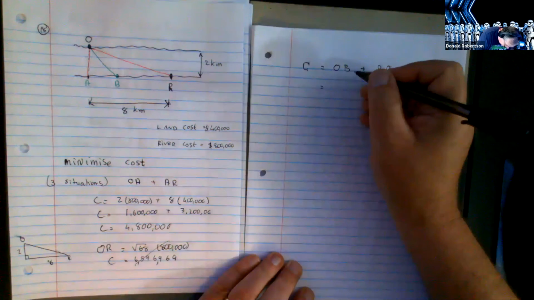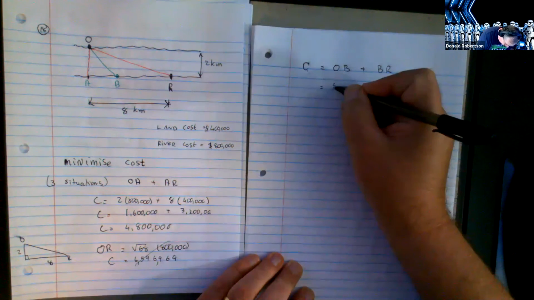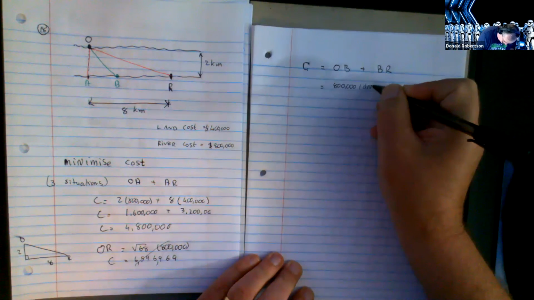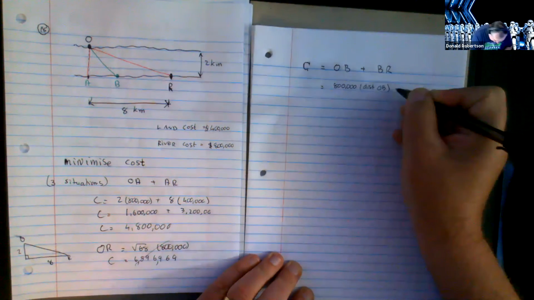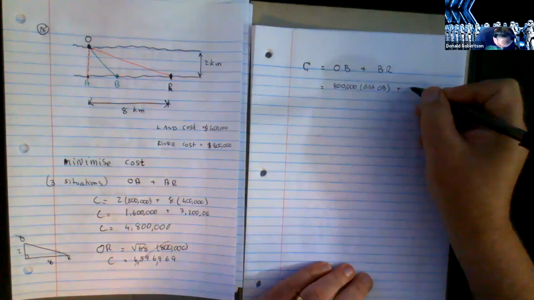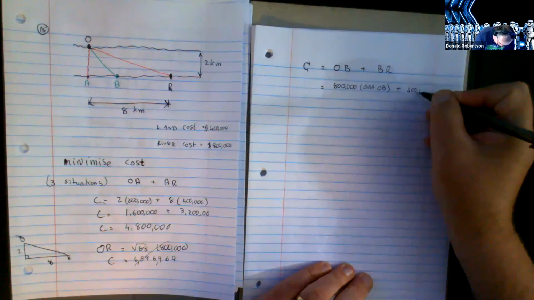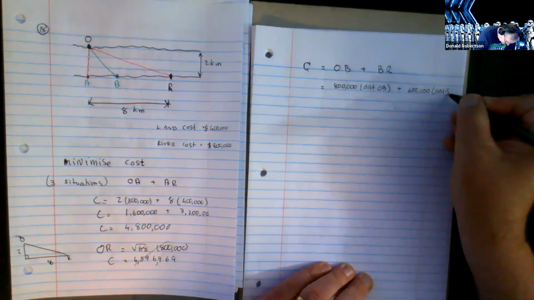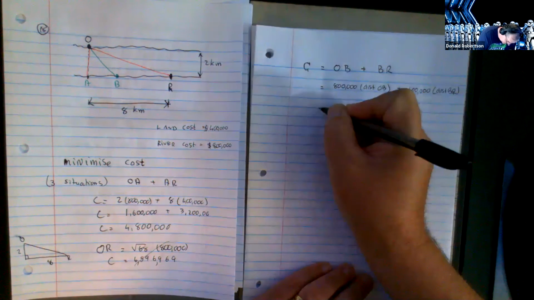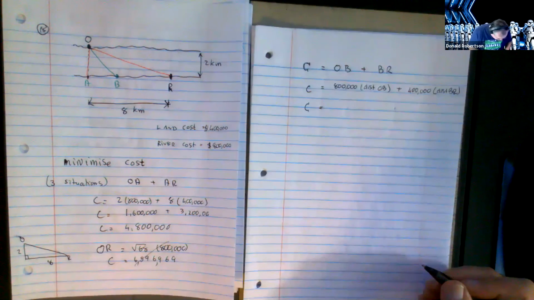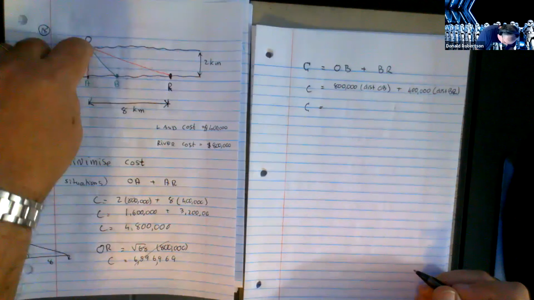So that's going to be 800,000 times the distance from O to B, and B to R is on the land, so that's going to be 400,000 times the distance B to R. Right, let's figure out how to get this distance here. So I'll do it under here.